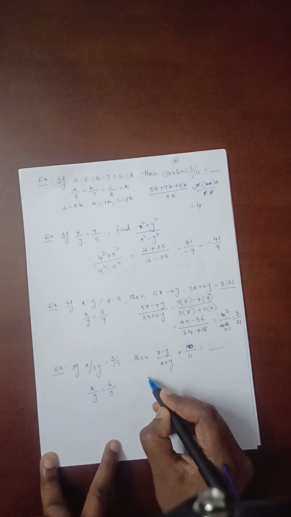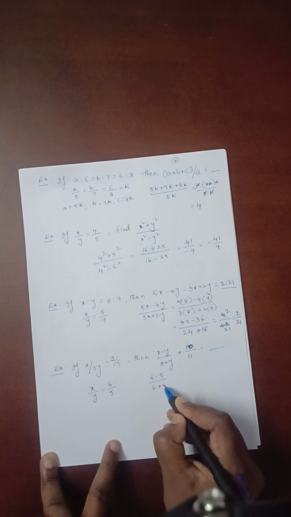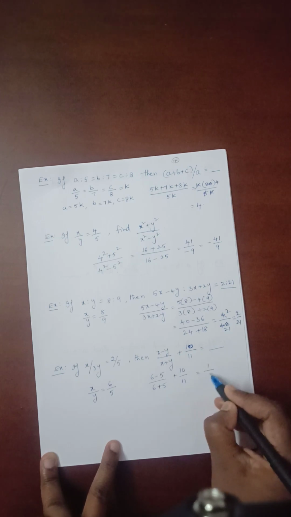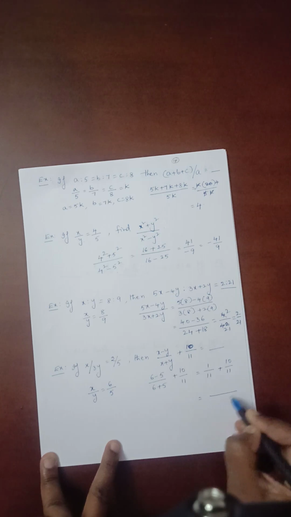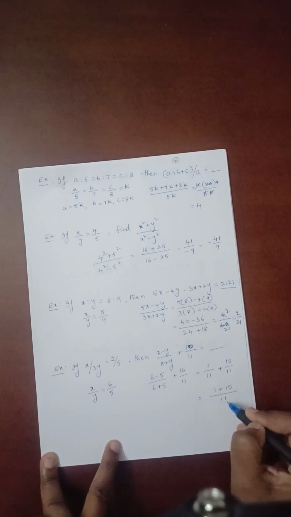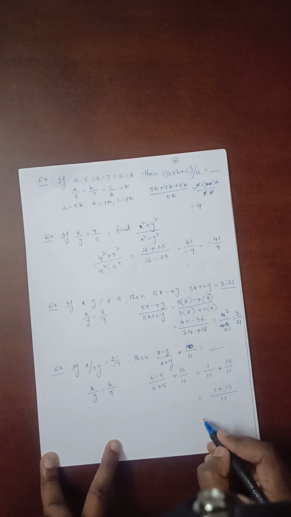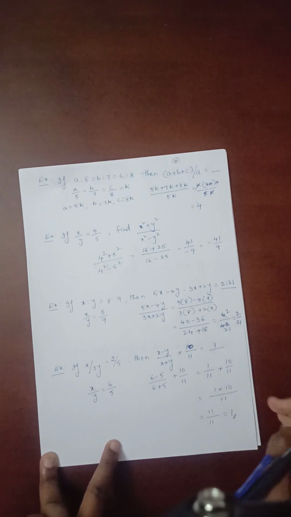Now x minus y, 6 minus 5 by 6 plus 5, plus 10 by 11, equal to 1 by 11 plus 10 by 11. Now LCM is 11. So 1 plus 10, because 11 one time it's going 1 into 1, here one time it's going 1 into 10, 10. So 11 by 11, the value is 1. The value is 1 here. Okay.